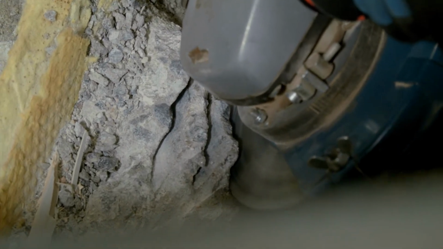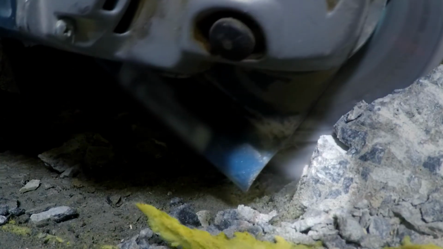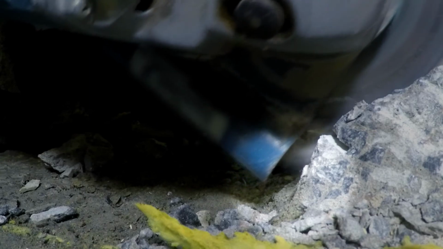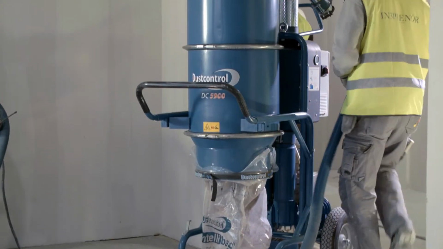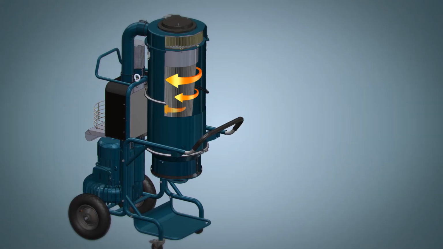Tools with integrated dust extraction have proven to work best because the dust is captured at the source before it can enter the breathing zone. When the dust has been collected at the source, it must be prevented from being exhausted into the air in the working environment. A good dust extractor works in 3 stages.